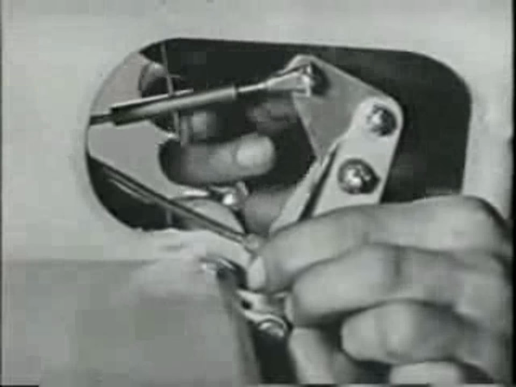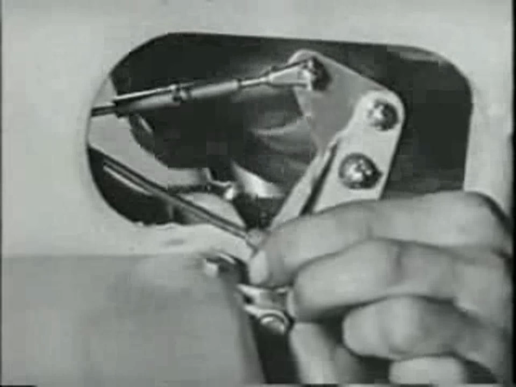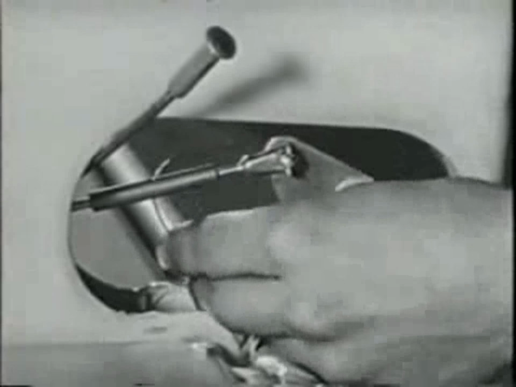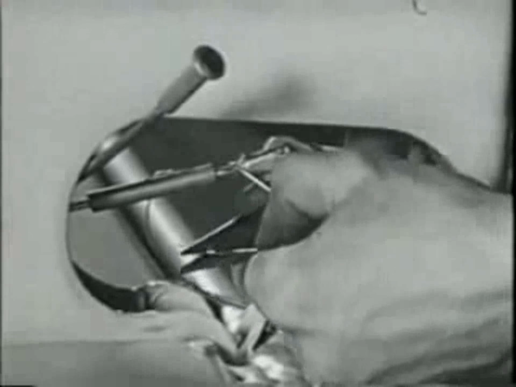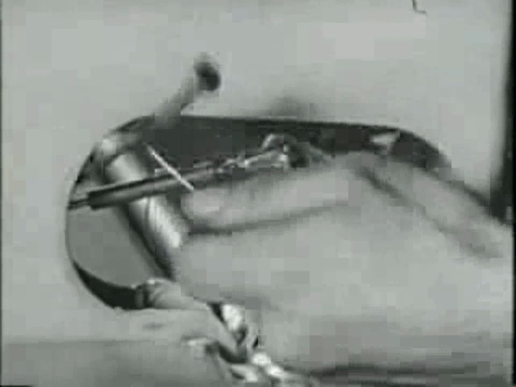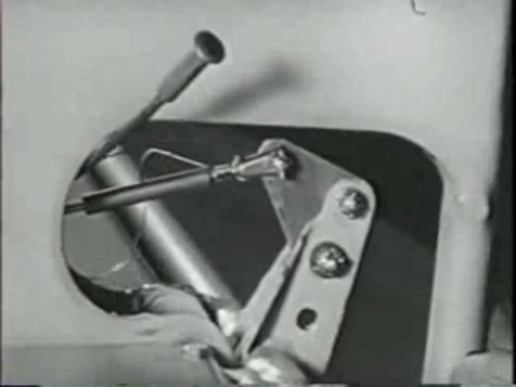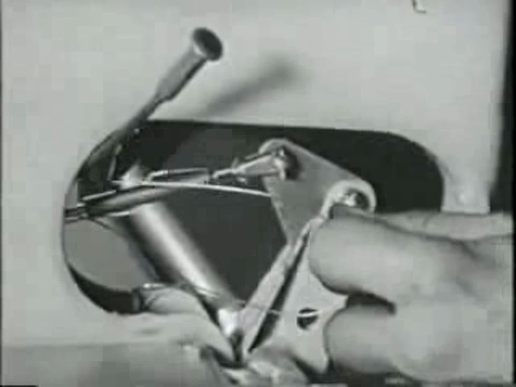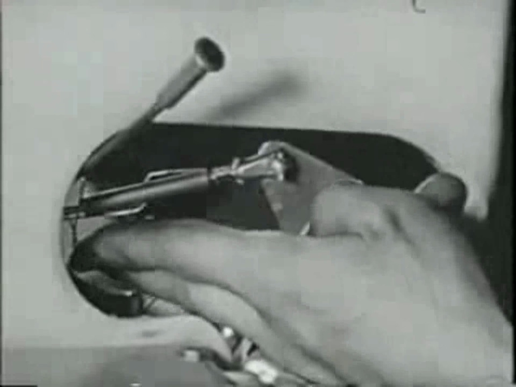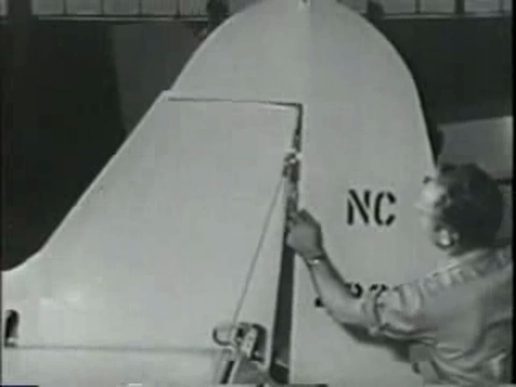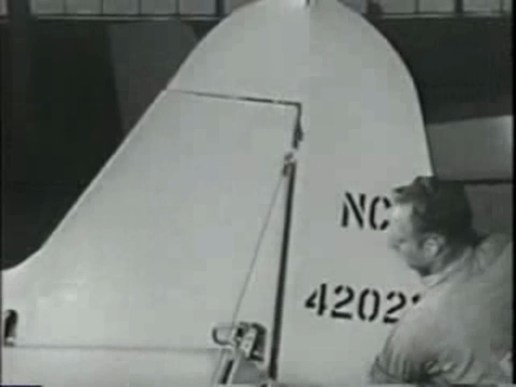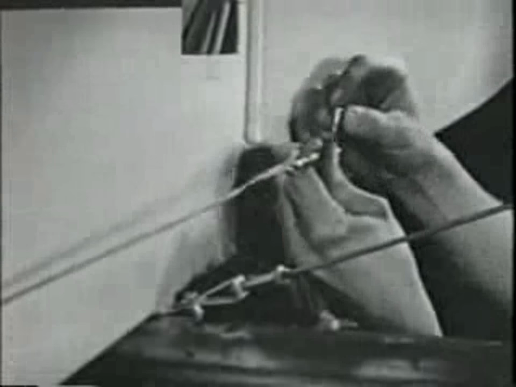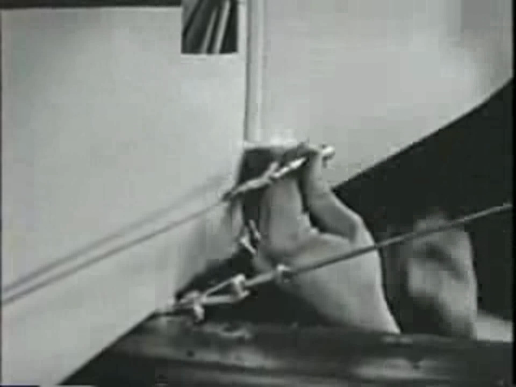Turnbuckles in the control cables remove the slack and ensure operation without lost motion. Turnbuckles are safetied with non-rusting wire to prevent them from changing their adjustment or coming apart. The wire for the white navigation light on the tail is inserted, and the rudder is installed in the same manner as were the elevators. Control cables with turnbuckles are attached and safetied.